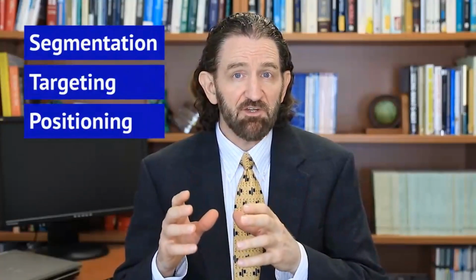When it comes to marketing, not every customer is treated the same way. That's because various groups of customers react differently to various combinations of marketing efforts. The STP, segmentation, targeting, positioning method, can help you understand how marketers group, select, and approach multiple customer segments. The method works like this.